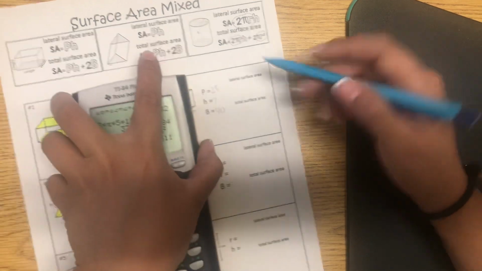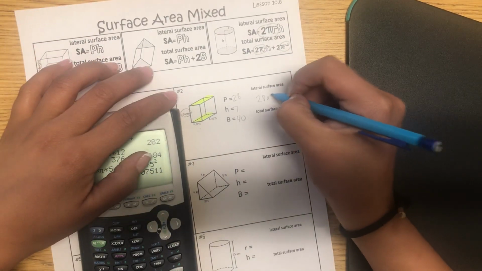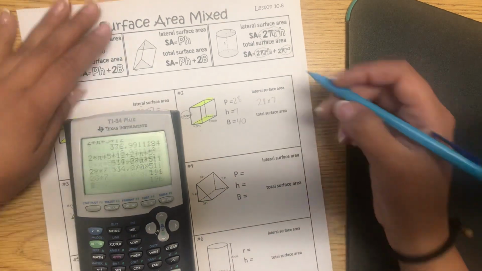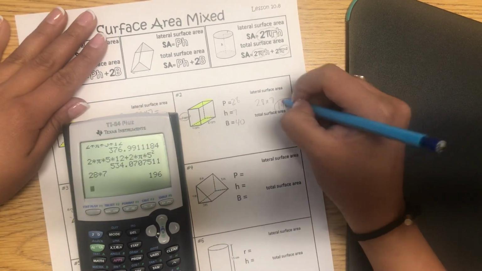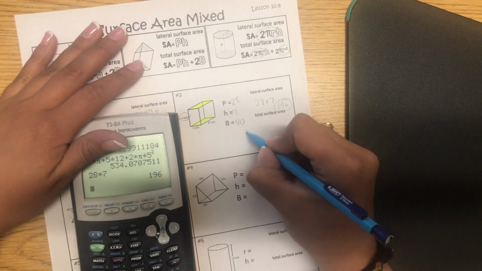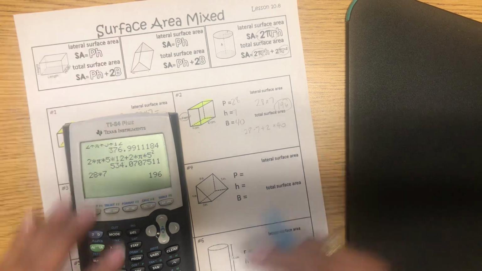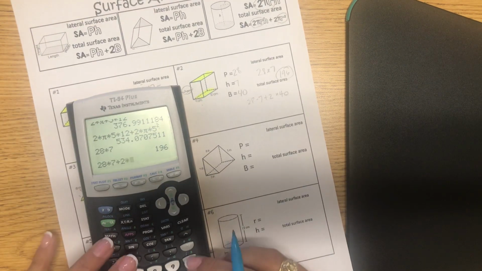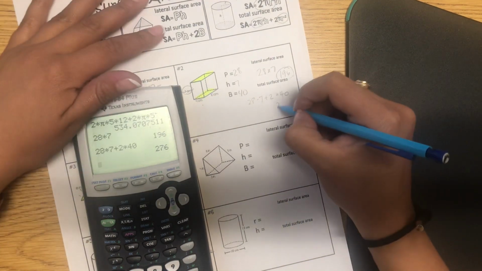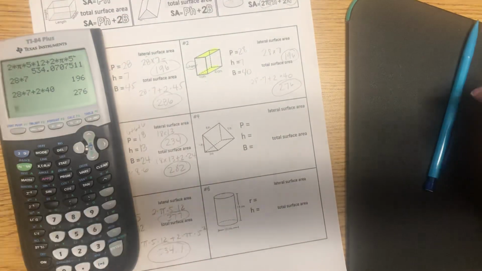So to be prepared for either, the formula for lateral is perimeter times the height, so 28 times 7, so that's 196. And then for total surface area, it is perimeter times the height plus 2 times the area of the base. So 28 times 7 plus 2 times 40, 276.